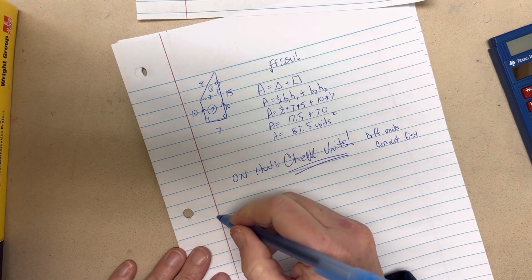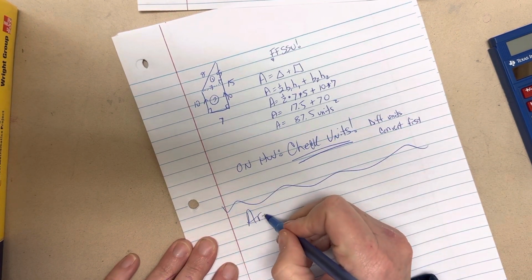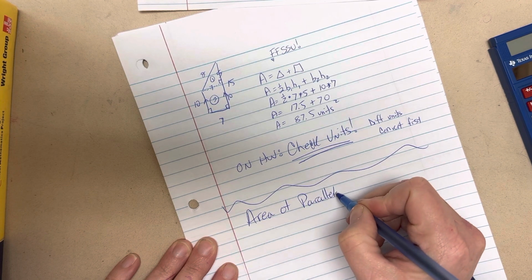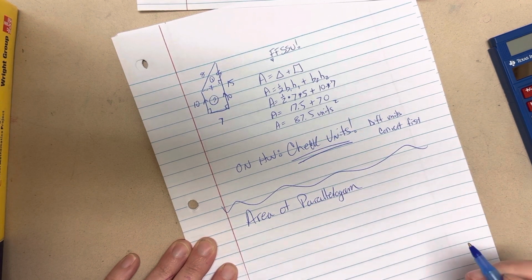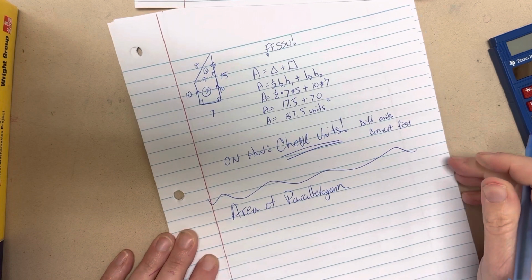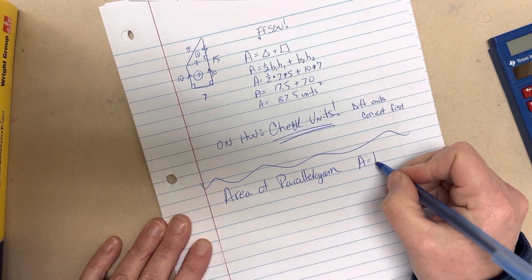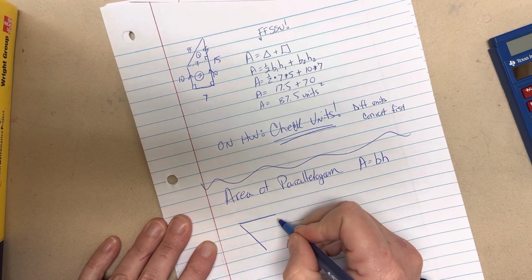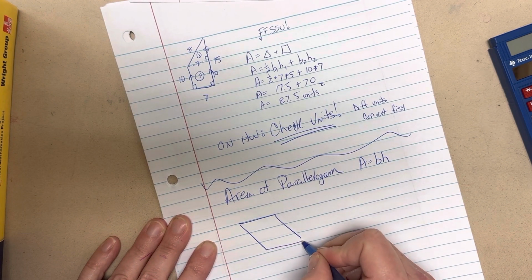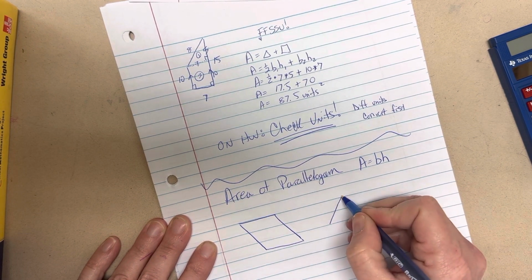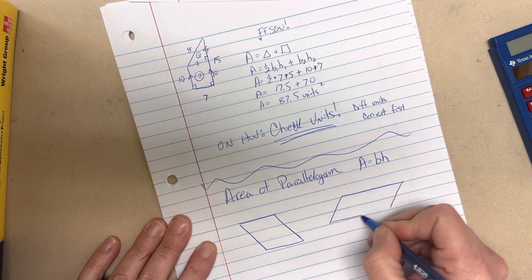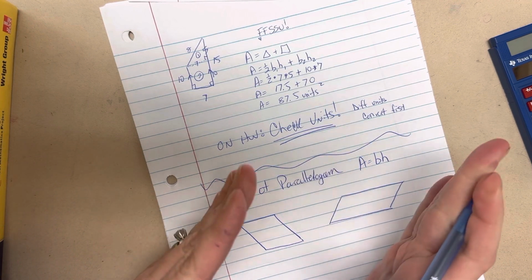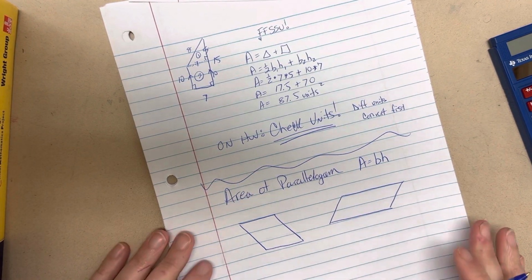The last thing I'll throw into here is the area of a parallelogram, which is going to make you laugh. It's the area equals base times height. Typically, when we say the word parallelogram, we imagine something like this or something like this. It's kind of like a rectangle that's been pushed over or a square that's been pushed over. That's kind of what we imagine.